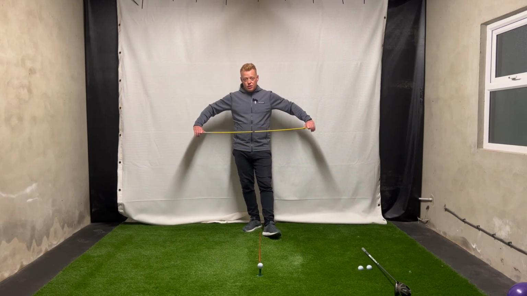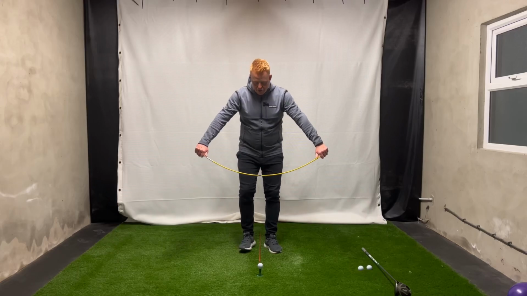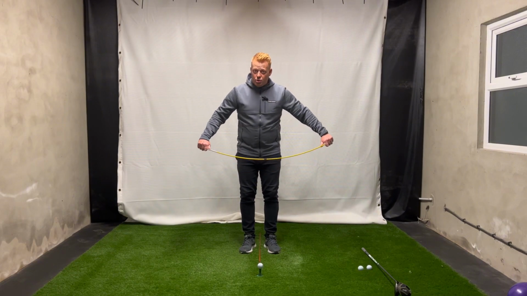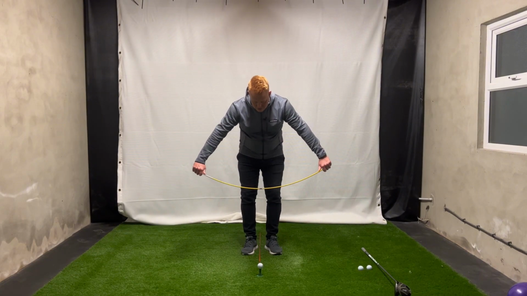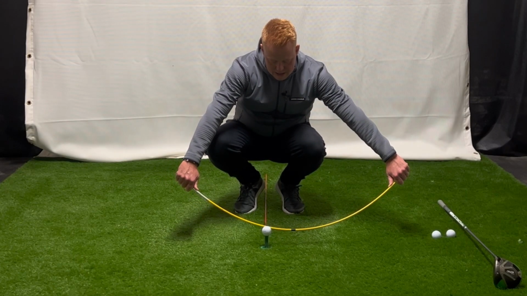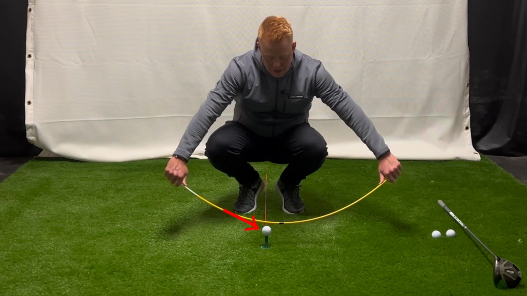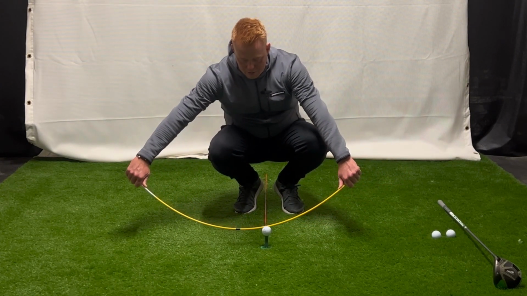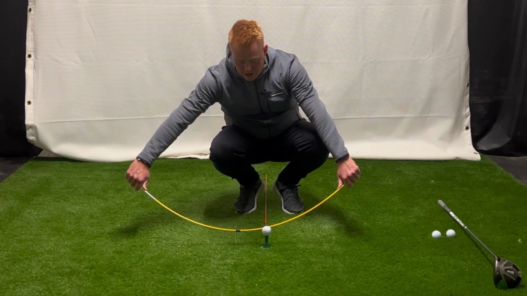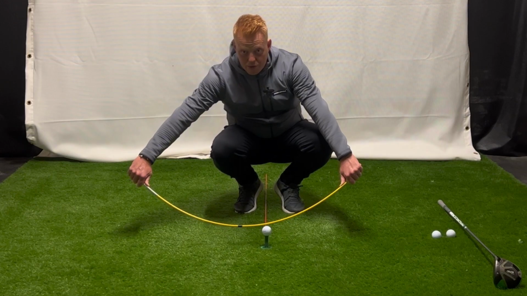So we're going to reference the lowest point with the black tape on this alignment rod. Now remember, the downward hit is the one that we don't want because that's the least efficient. If I place the bottom of the arc in front, you can see where the alignment stick is that the golf ball is traveling down. If I bring this black spot before the golf ball, you'll see that the club is traveling up when it strikes the ball. That's the one that we want.